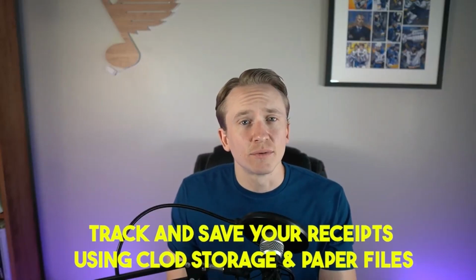So you can actually do this with a spreadsheet. You can put the ASIN on the left side of the spreadsheet and put the link next to it for the OA link, or you can use a software like replendashboard.com to help you track all of your links with your ASINs. Tip 11 is to track and save your receipts using cloud storage and paper files.